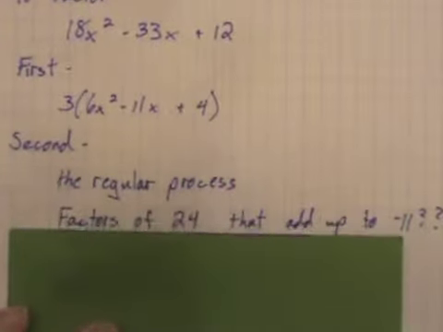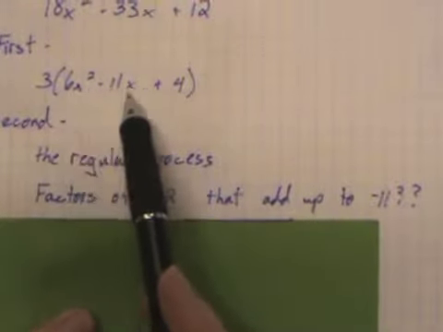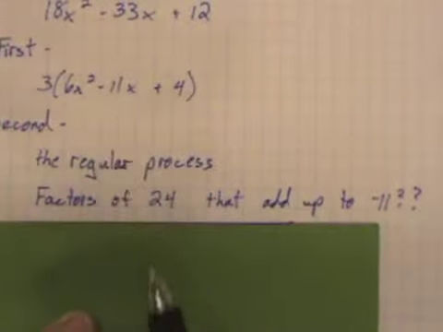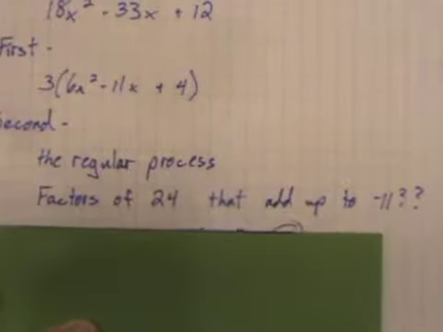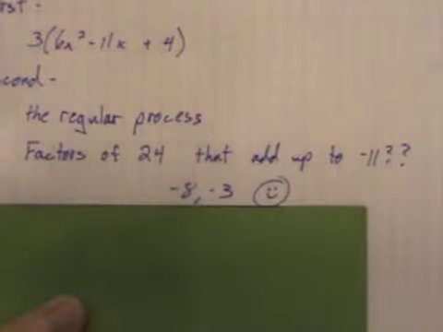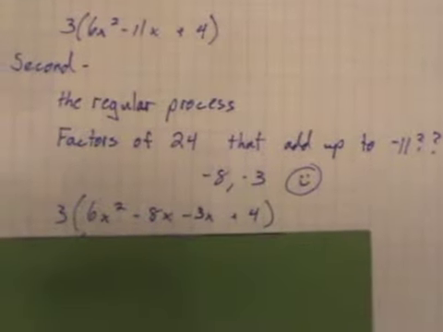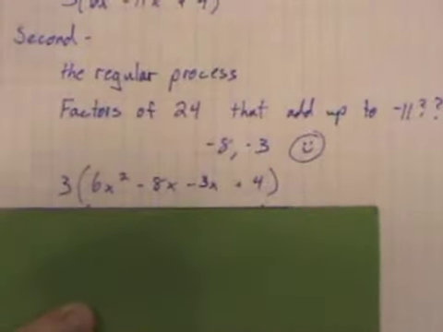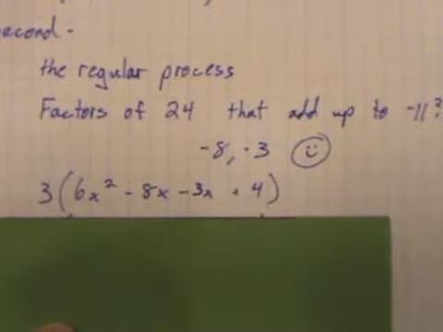So what are factors of 24, which I get from multiplying 6 times 4, that add up to negative 11? Negative 8, and negative 3. So now you are factoring this. Zoom in a little bit.